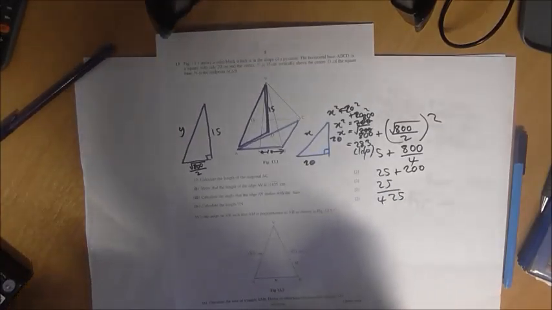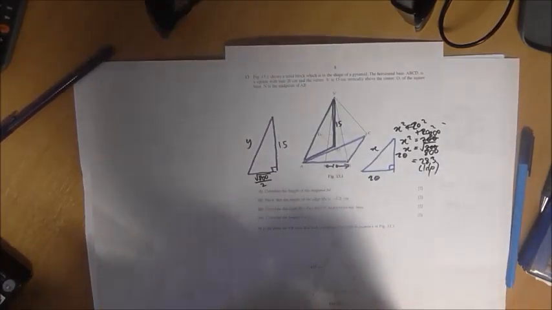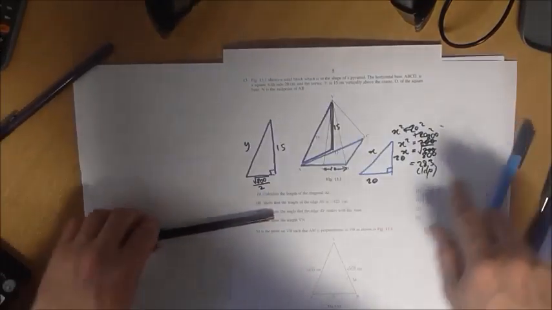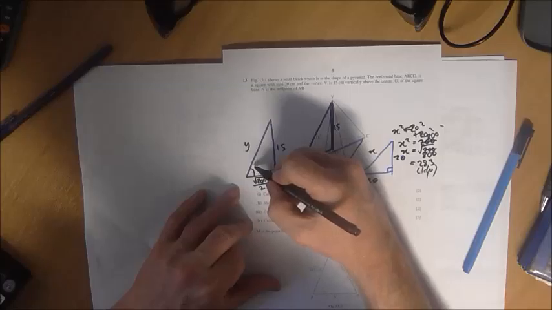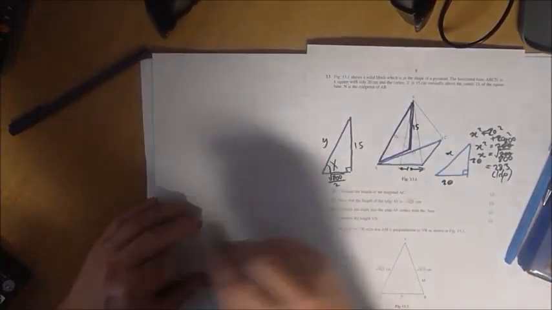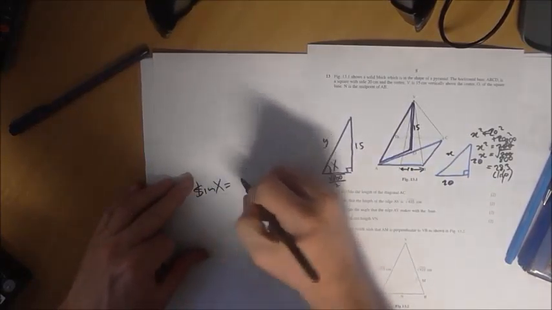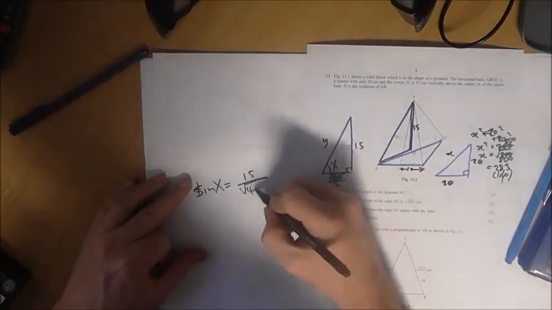Calculate the angle that AV makes with the base. Okay, so this is just SOHCAHTOA on this triangle. So that's the angle I'm asked for there, call that x. So, opposite over hypotenuse, sine x equals 15 over y, which was root 425.